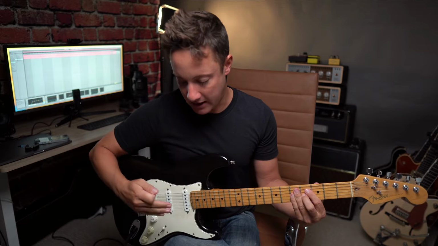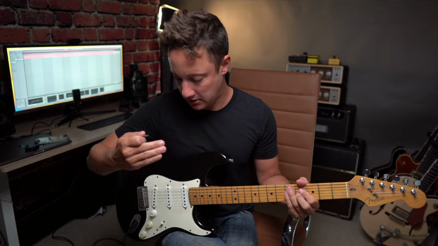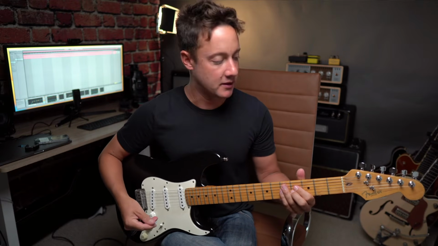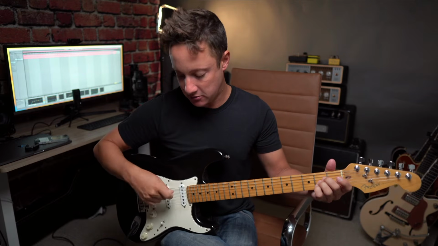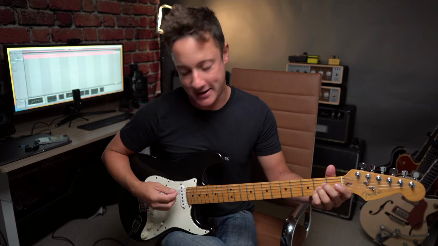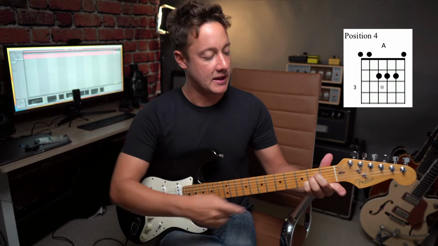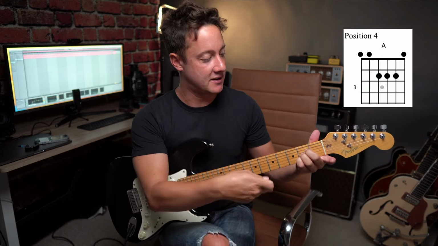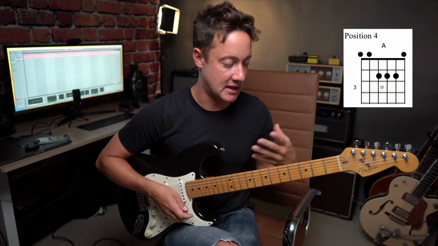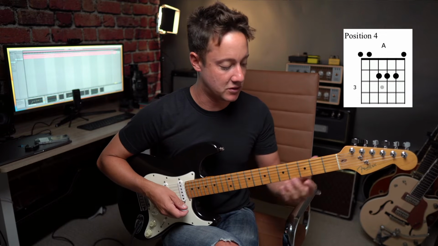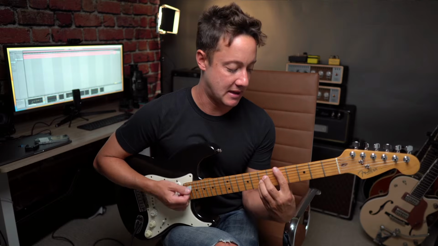Now, moving down the page, let's look at position 4. You have position 4 A major chord down on page 29. It's an A major chord in that standard A major chord shape that you've always learned. Now, if I want to play a position 4, let's say another chord, like a position 4 D major chord, I can play that position 4 D major chord right here.